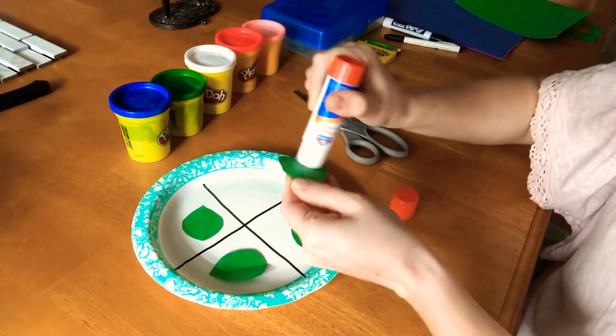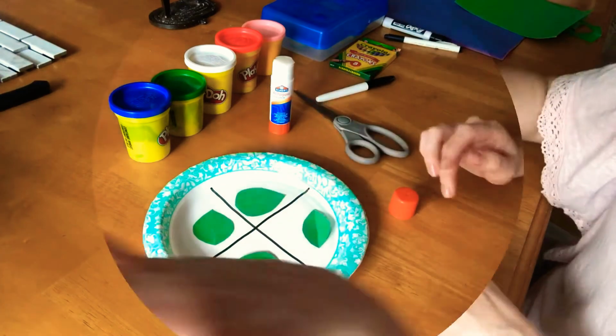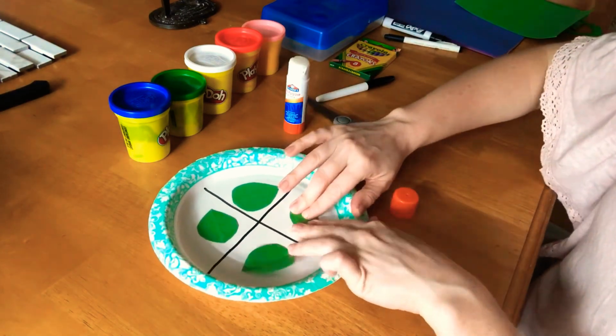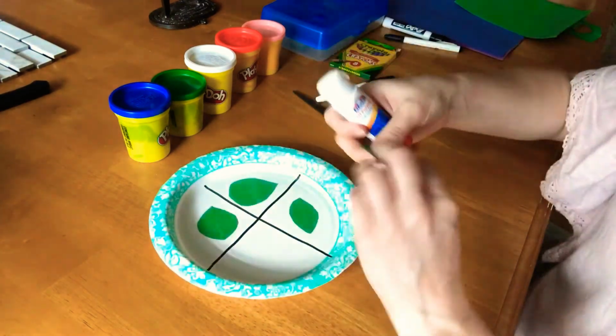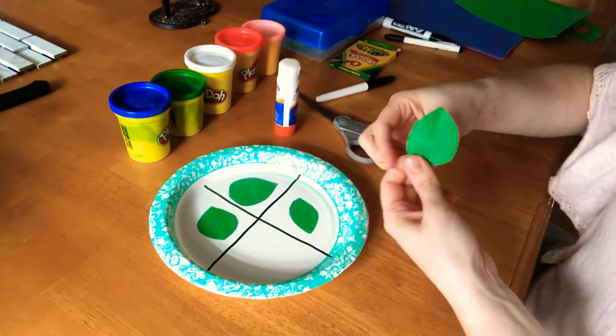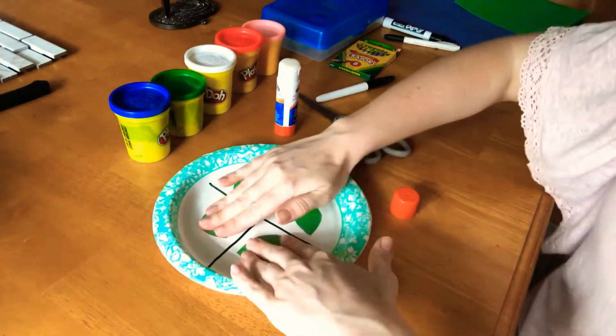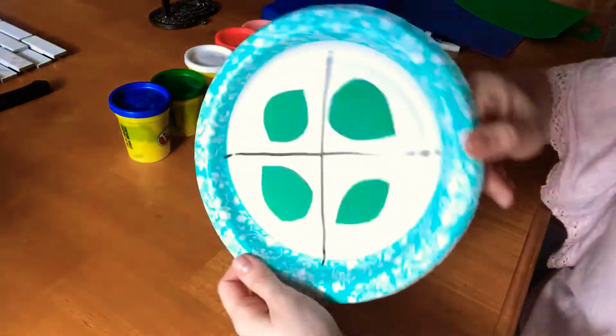Haven't put too much glue, just enough for it to hold it down there. And my last leaf is on the plate. There it is.